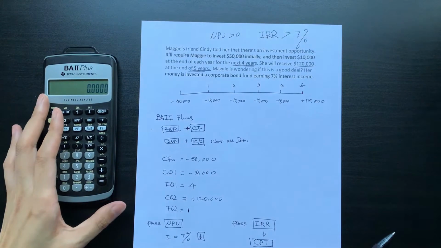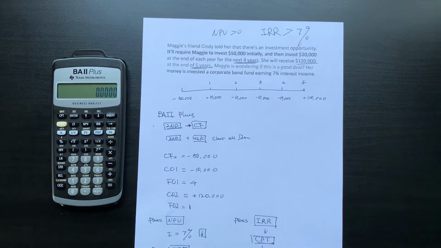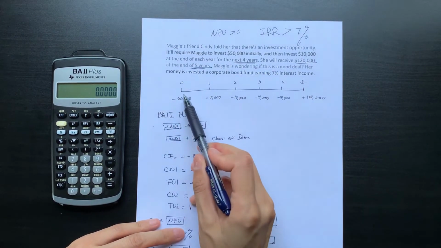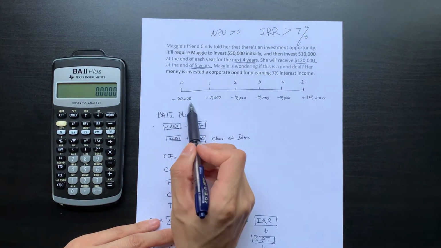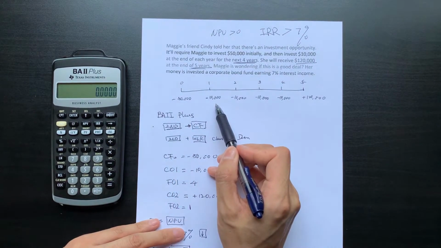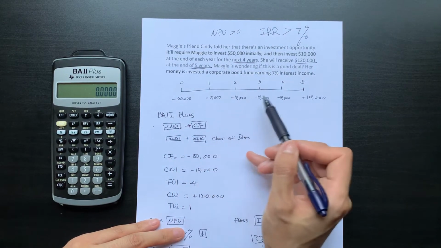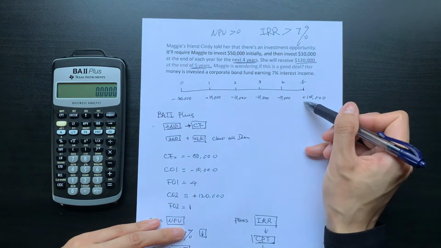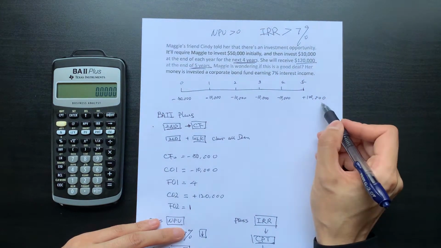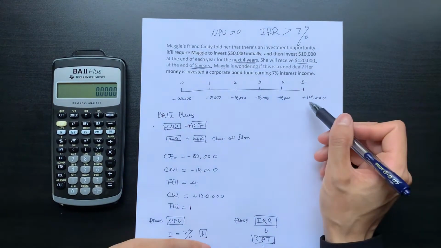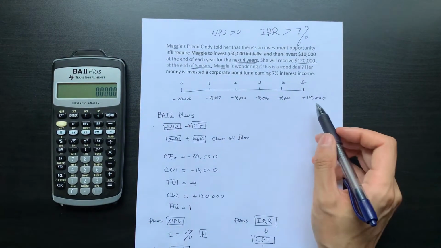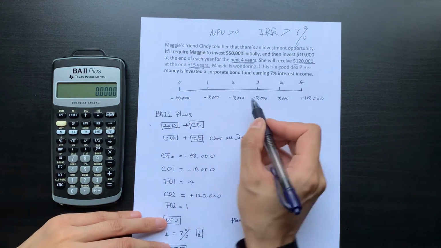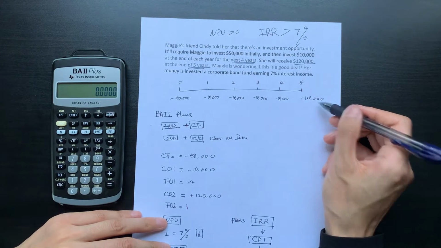So we can calculate this with a financial calculator. I'll show you a timeline of the cash flow. Initially I invest $50,000, then I'm going to invest an additional $10,000 at the end of each year for the 4 years. Then at the end of the 5th year, I'm going to get a positive cash flow of $120,000. So this is your timeline. Those are the cash outflows, and this is the cash inflow.